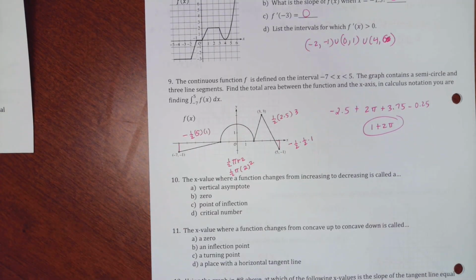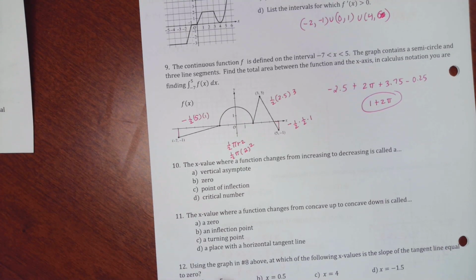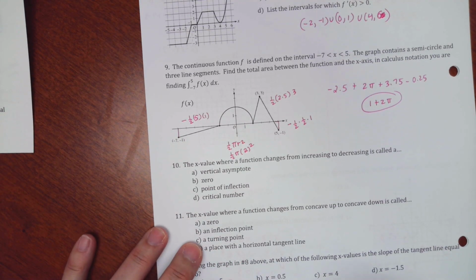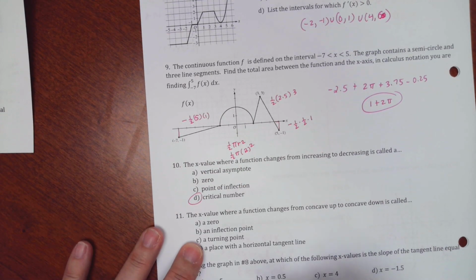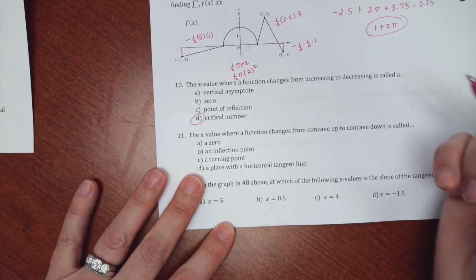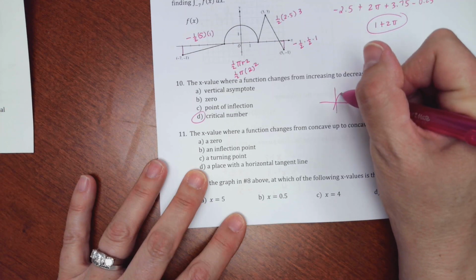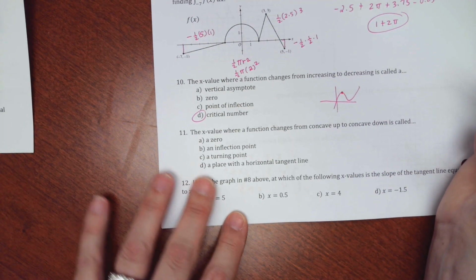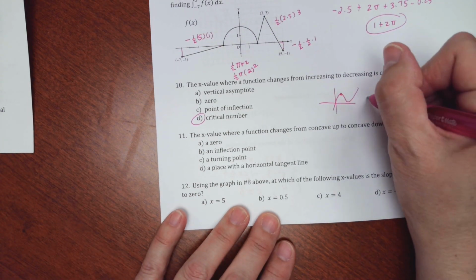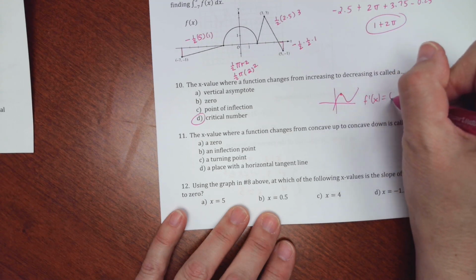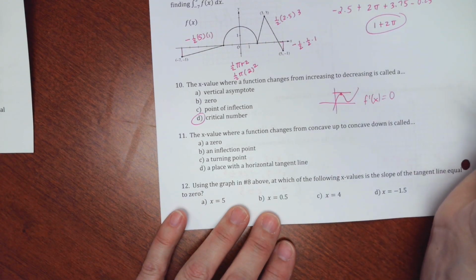All right, the x value where a function changes from increasing to decreasing is called a critical number. All right, because that is basically a place like a max or a min, but it gets a critical number. It's where your first derivative is equal to 0, because remember, it's a flat tangent line.